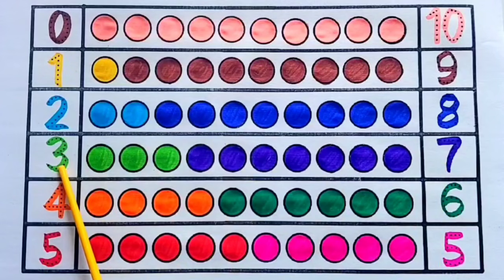7 plus 3 is equal to 10. 6 plus 4 is equal to 10. 5 plus 5 is equal to 10.